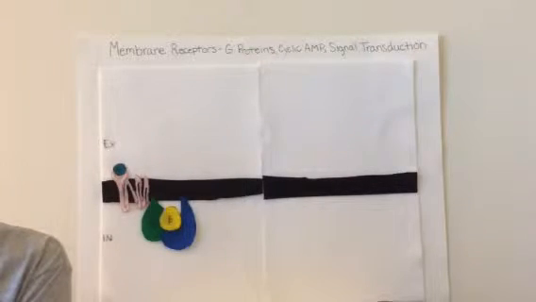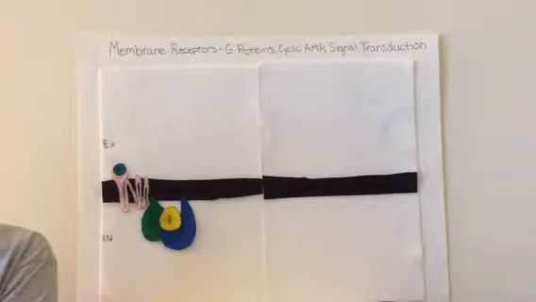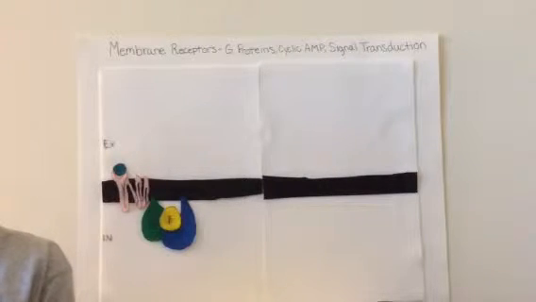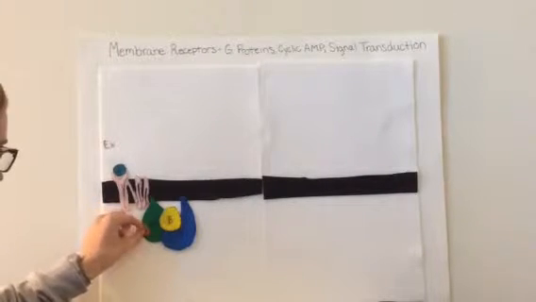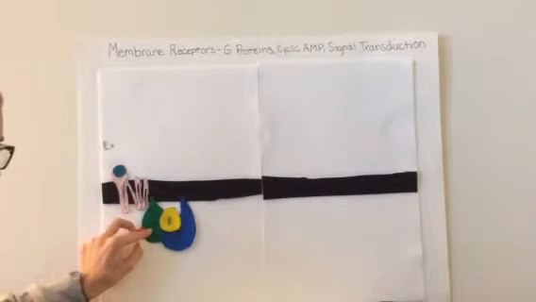G proteins are specialized proteins that have the ability to bind guanosine triphosphate, GTP, and guanosine diphosphate, GDP. Right now, the G protein is inactive, so it binds GDP. GDP binds to the alpha subunit.